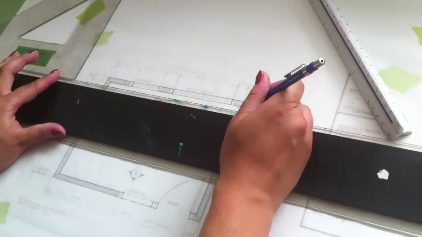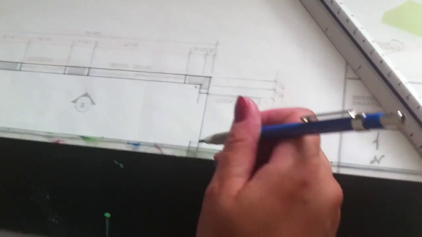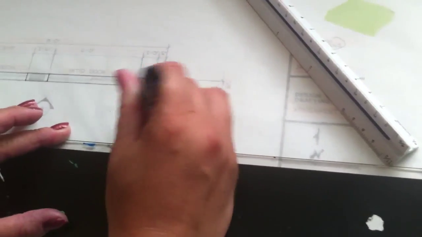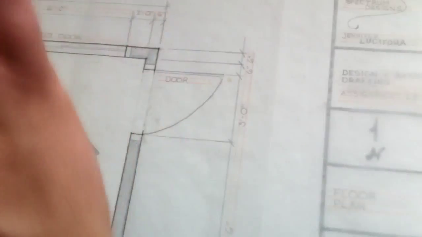Notice one thing here at the door. I did draw the line throughout. I would use an eraser to just erase up that line here and make that appear opening through, which is easy to do. If you do draw a line straight through, don't be alarmed, you can easily erase it.